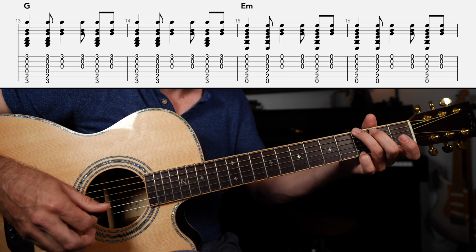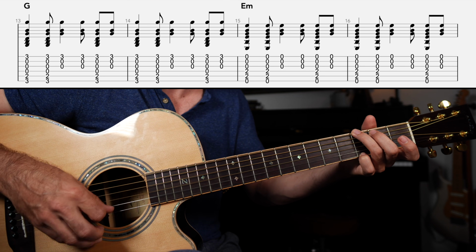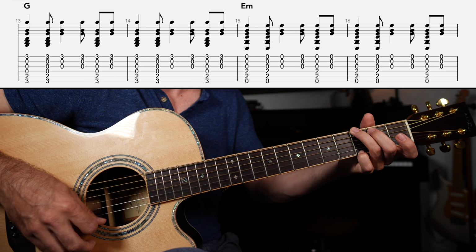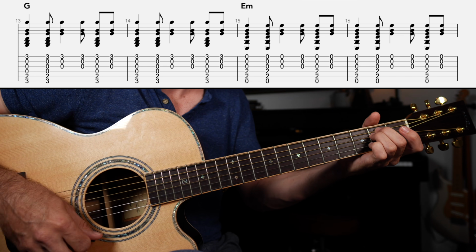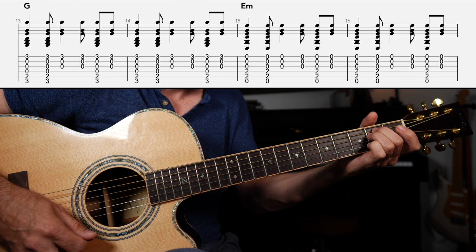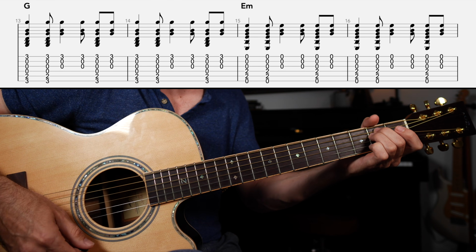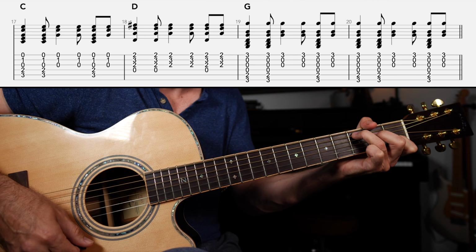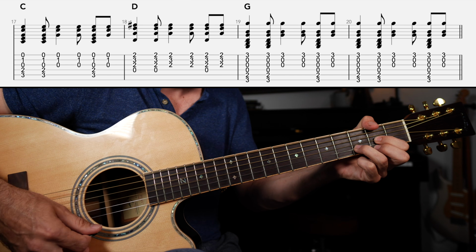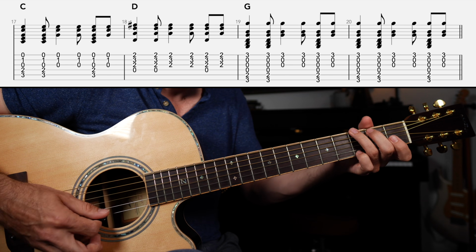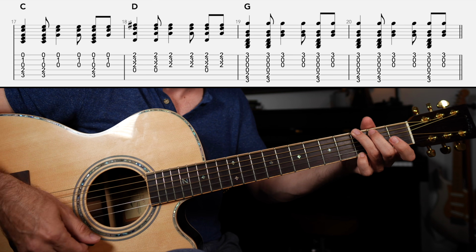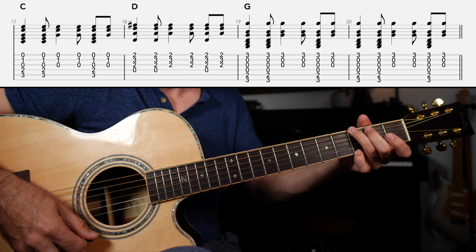And repeat. 1, 3, 4. E minor. C. Nice light strokes. Two more times. Here we go.